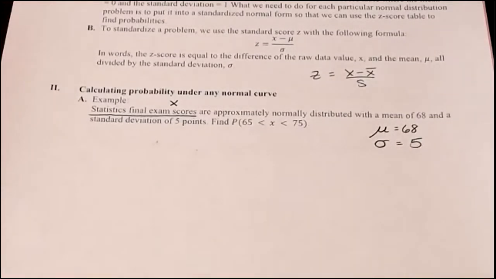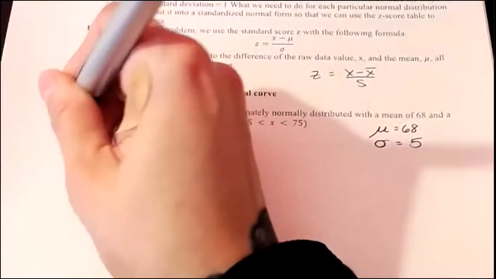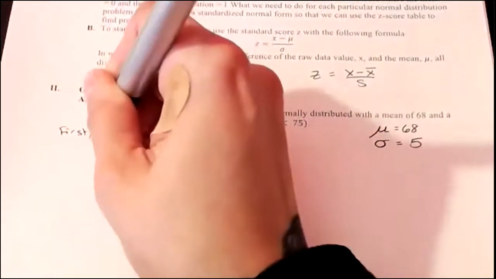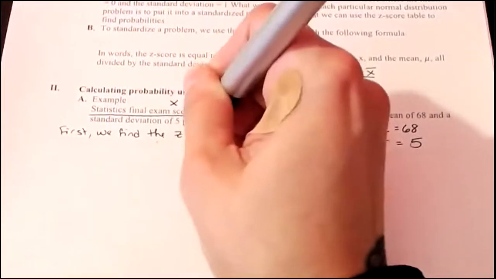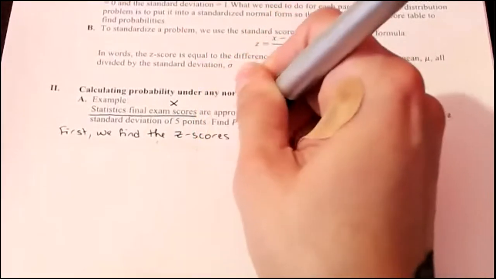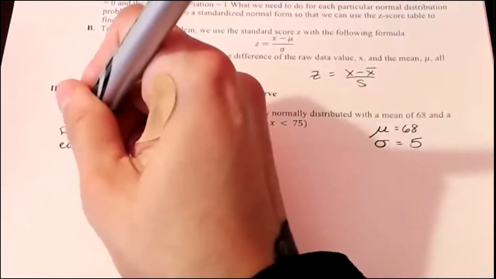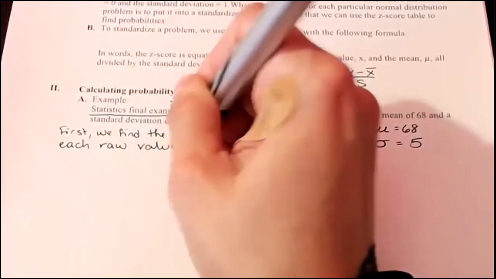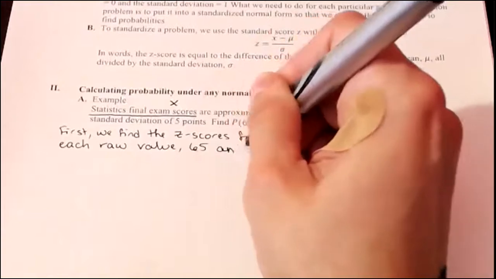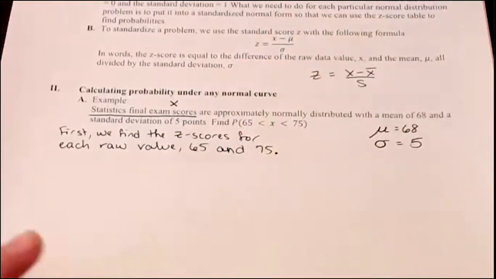So we want to know, what are the chances that a student will score between a 65 and a 75? So the first thing we're going to do here is we have to standardize those scores. We've got to give them a z-score. So I'm going to write that down. First, we find the z-scores for each raw value, 65 and 75. So that means we have to find two separate z-scores. That's the first thing we do.